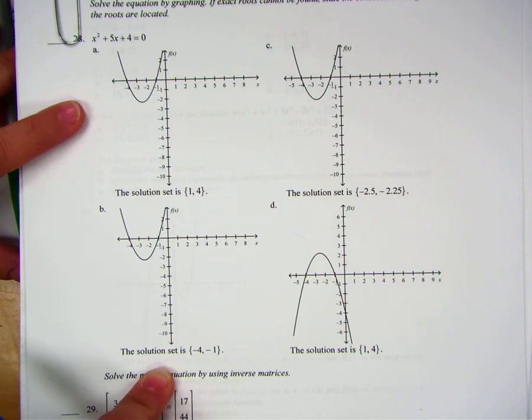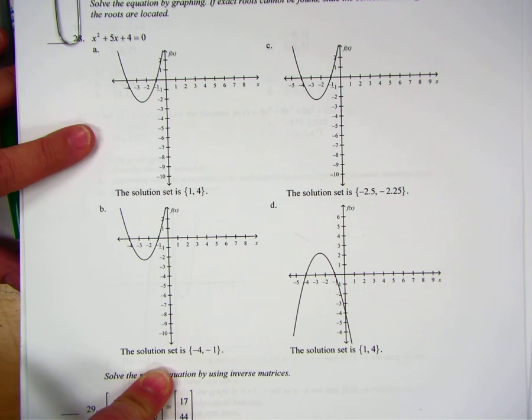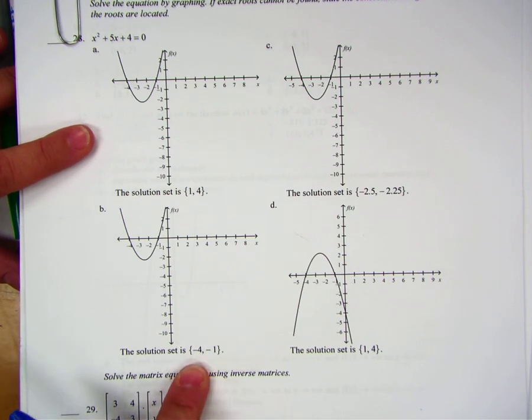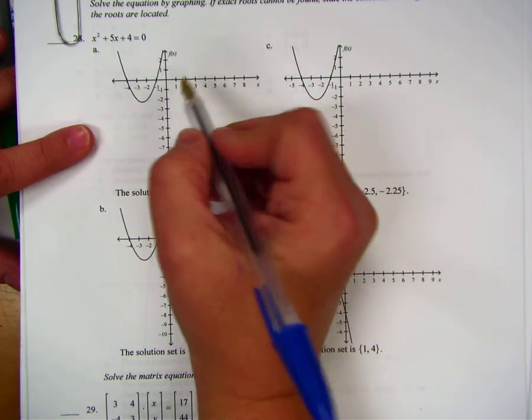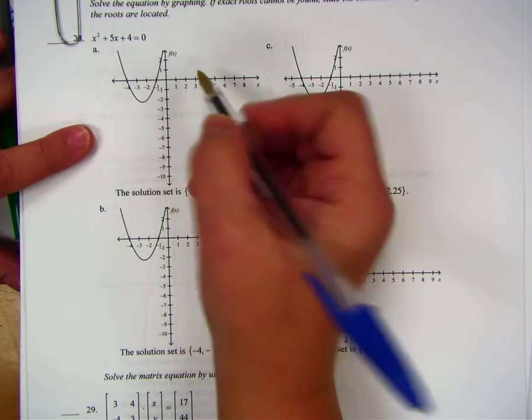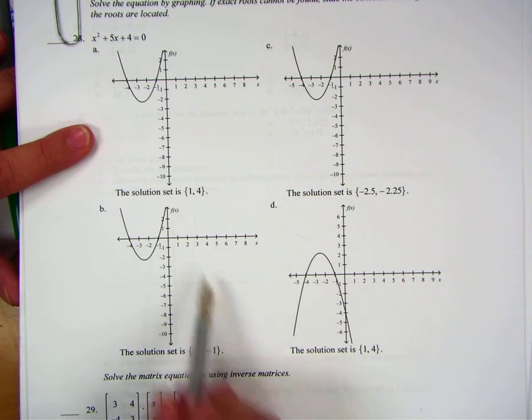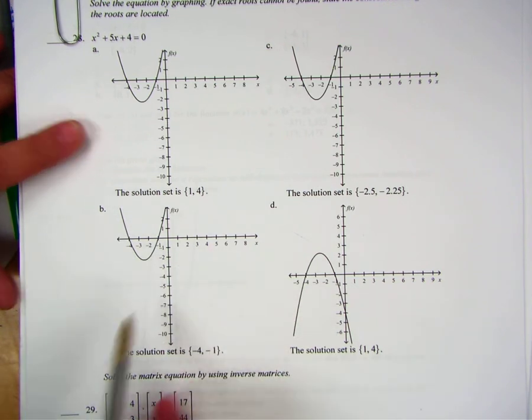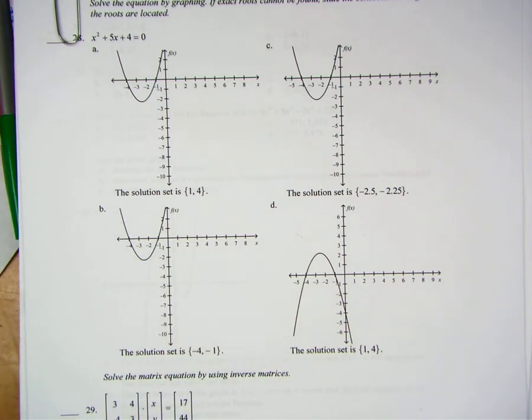Which one is it and how do you know? A. How do you know? Because that's where the root. No, not A. B. Because that says -4, -1. This says +1 and +4, and that's over here. This is -4 and -1, so it must be choice B.